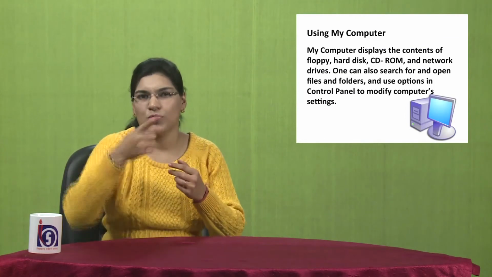So what is using my computer? Let us see now. So my computer displays the contents of floppy, hard disk, CD-ROM, and network drives.